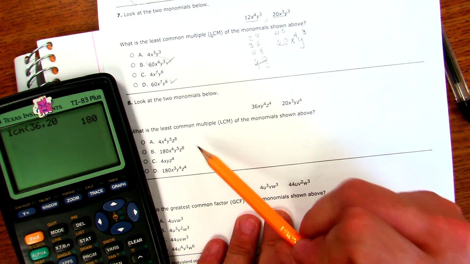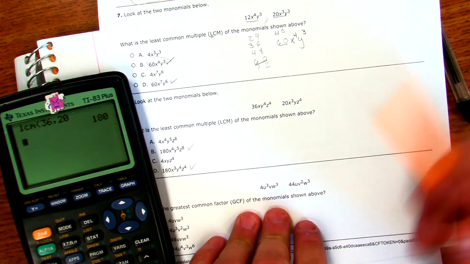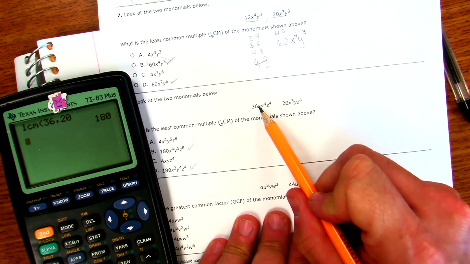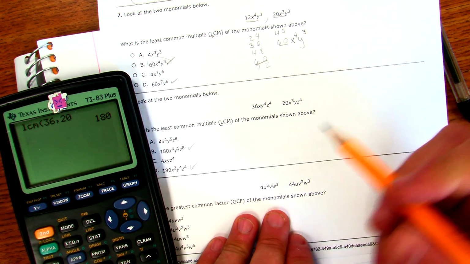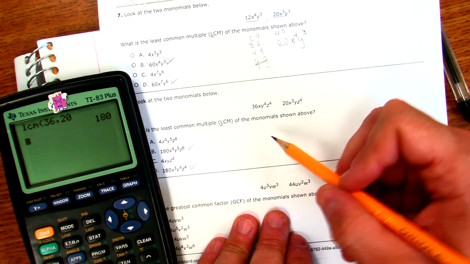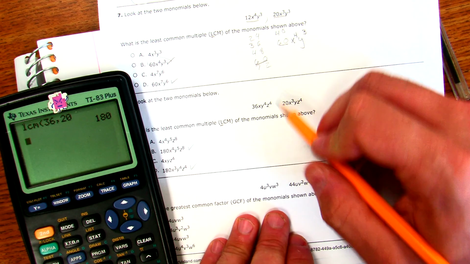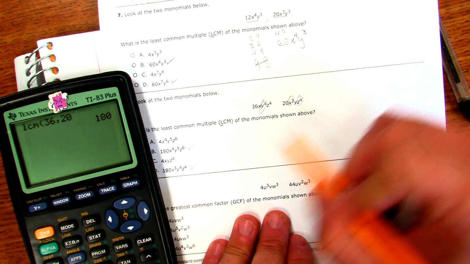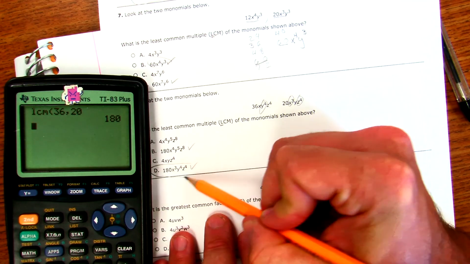So I'm going to pick either B or D. Well, remember the L, we think of it as large and all. So I'm going to use all the letters X, Y, and Z. So the answer is going to contain X, Y, and Z, and I'm going to use the larger of the exponents. So X to the third, y to the fourth, z to the fourth. So the answer to this question is going to be D.